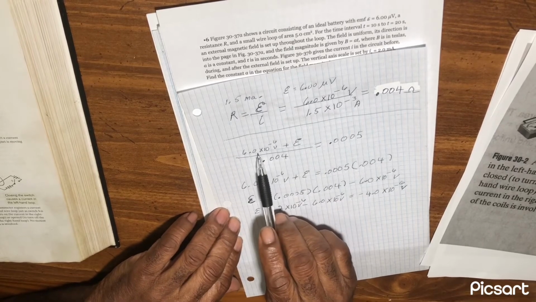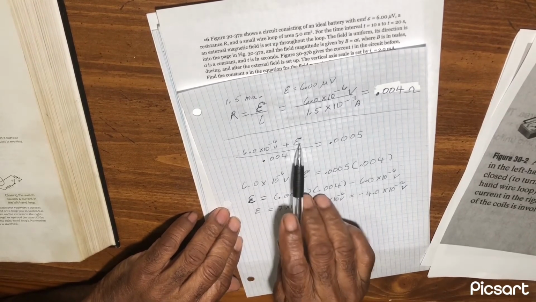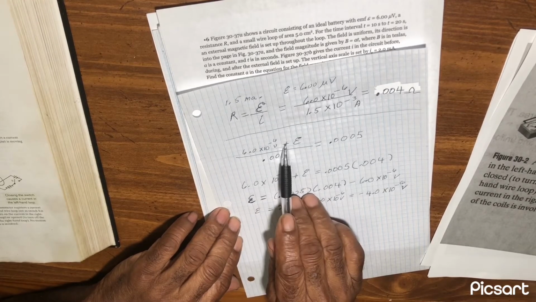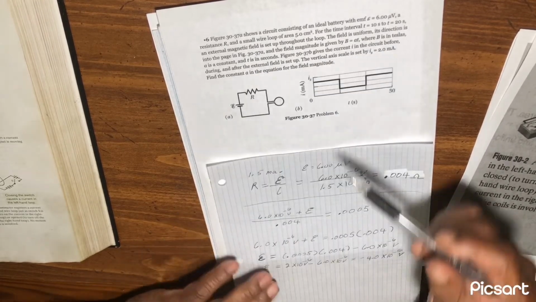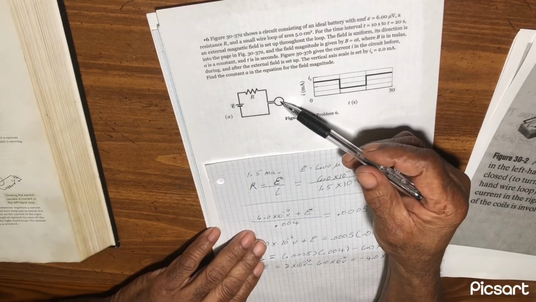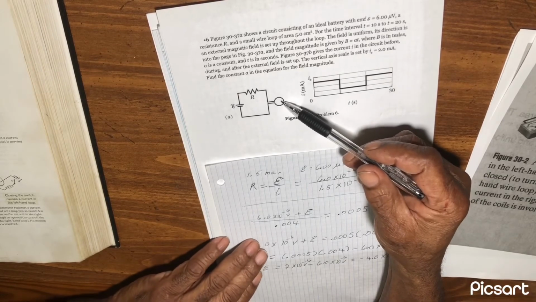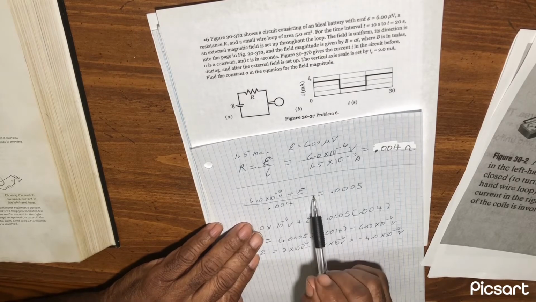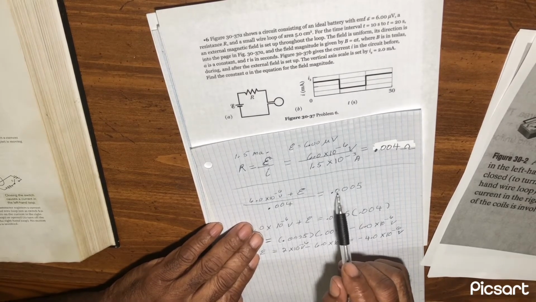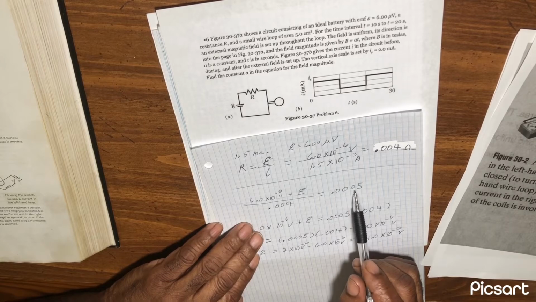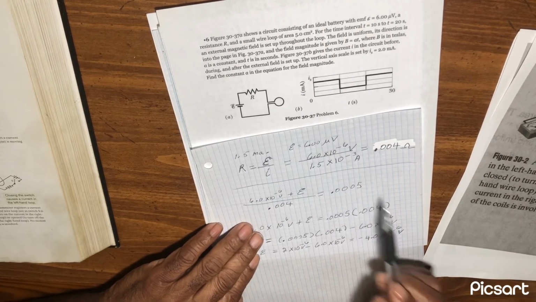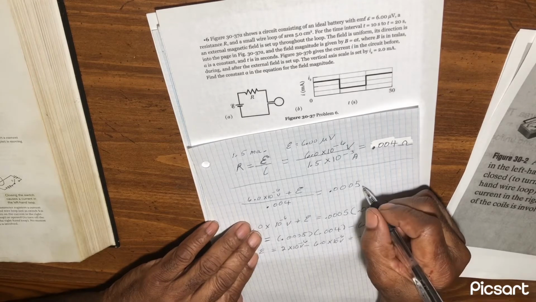We said that the total voltage, which would be the voltage from the battery, plus the voltage from the ring that we don't know, from our induced current, divided by R, would give us 0.0005 amps.